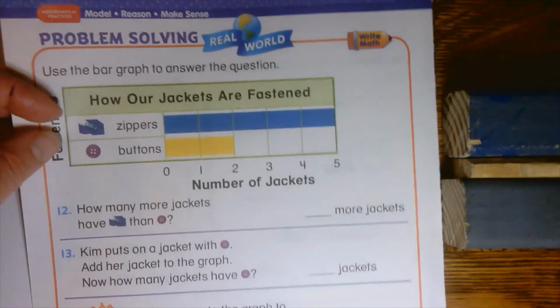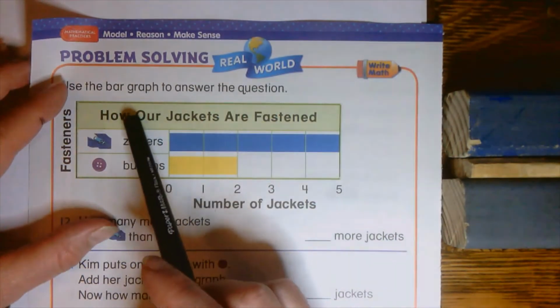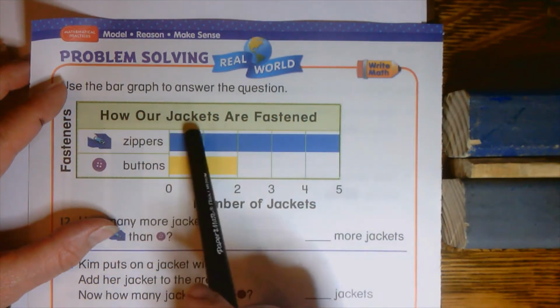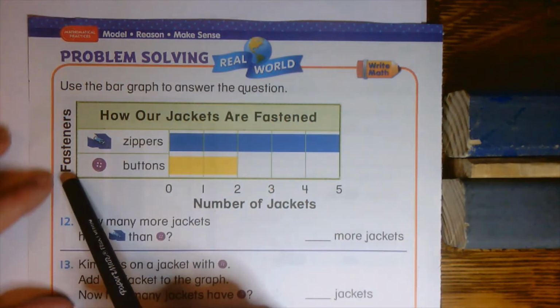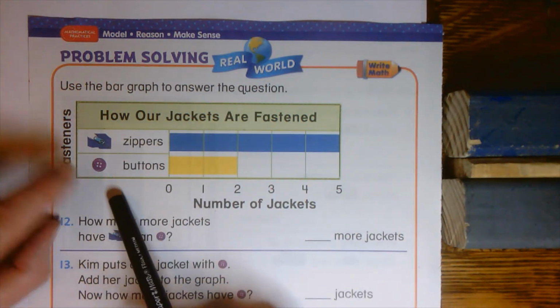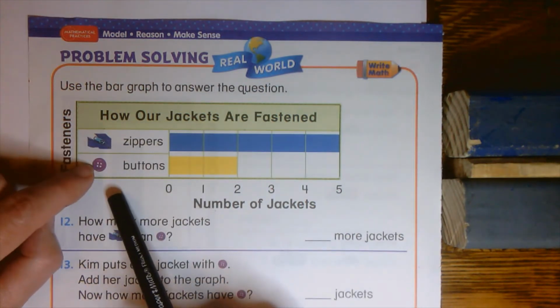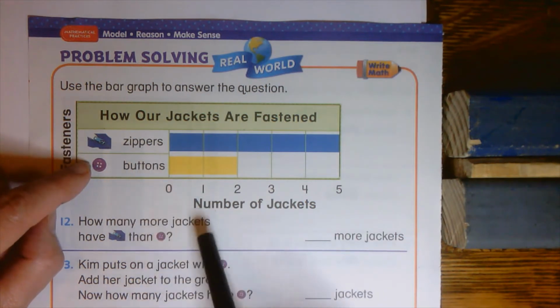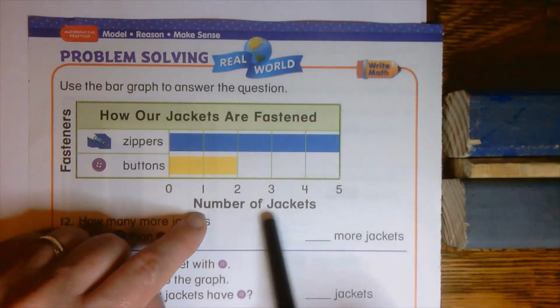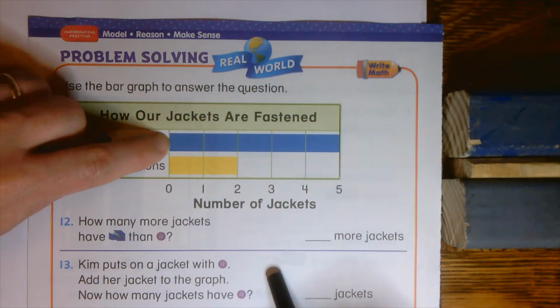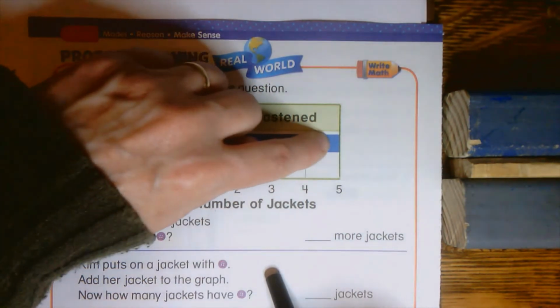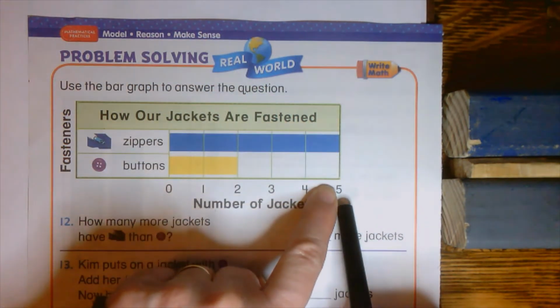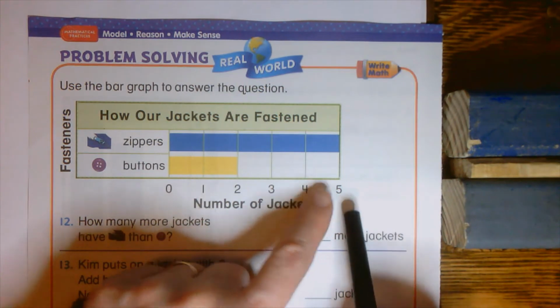Now, on this next page, you can see the title of this bar graph, How Our Jackets Are Fastened. Do you see here? Fasteners. These are the types of closings that might be on the jacket, zippers or buttons. And then the number of jackets. Again, we follow the bar all the way out to the end and go down to find the number. 5 chose zippers.